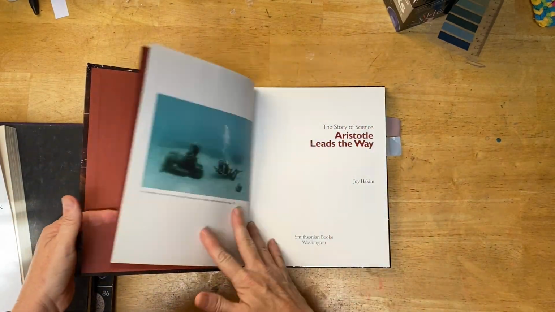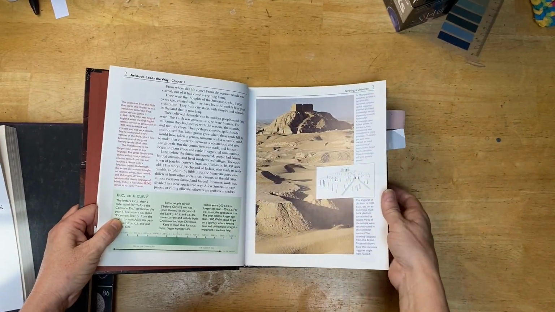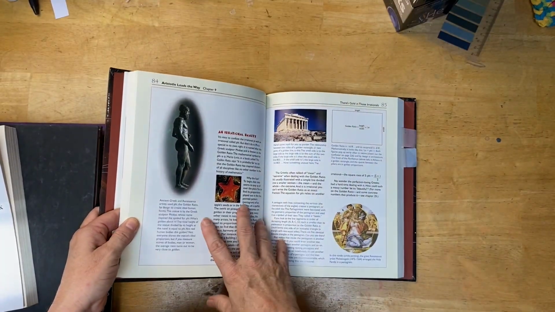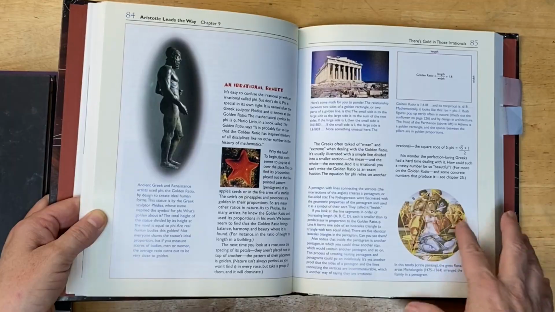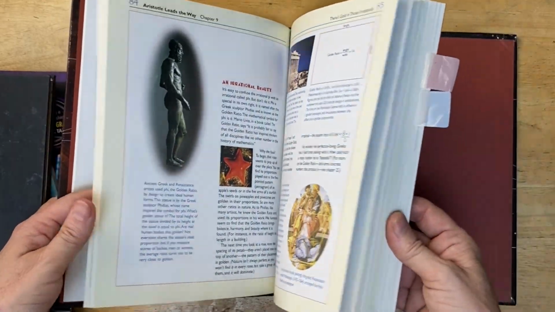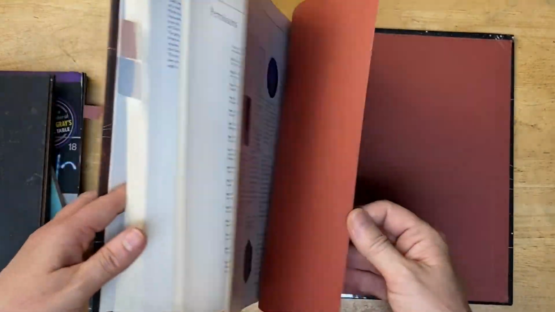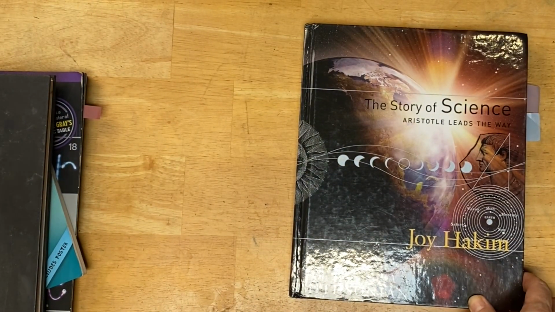But these are basically the story of science that goes through just a history of science. And I really enjoy her writing style, the storytelling narrative style through history. It starts with ancient Greece and works its way through. It covers physics, math, and chemistry.